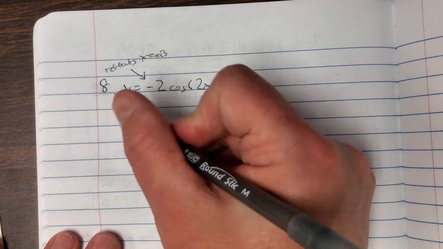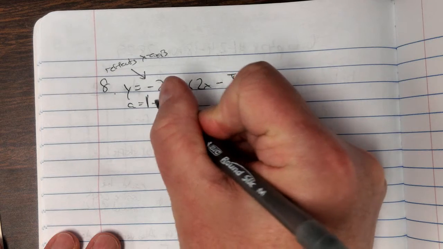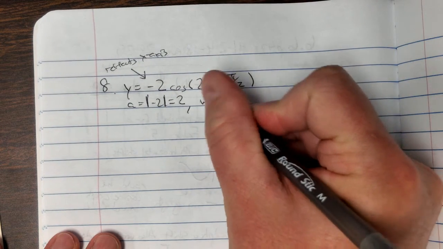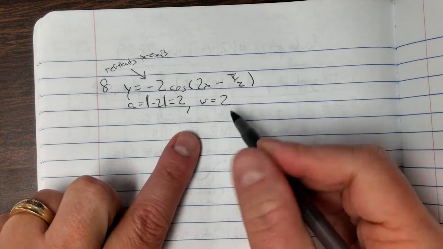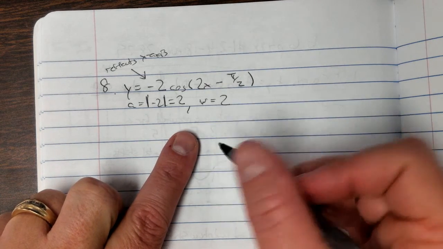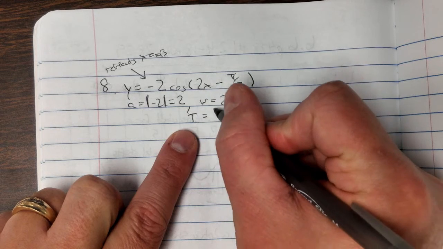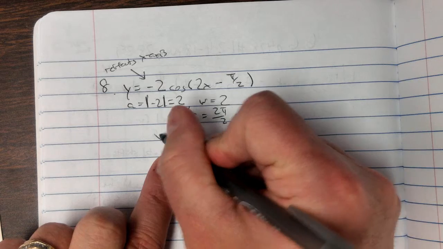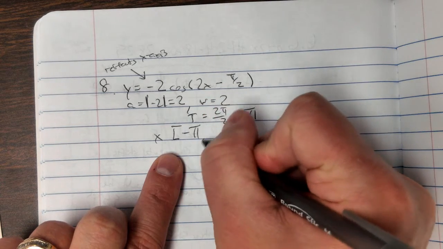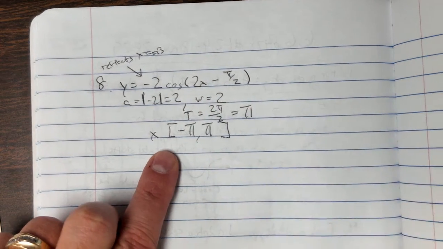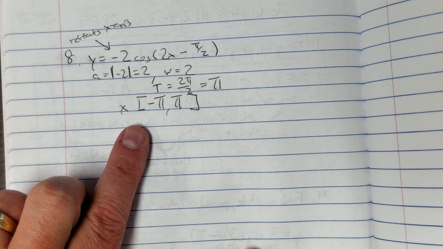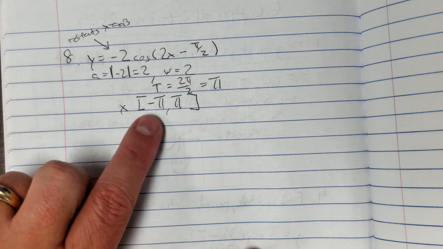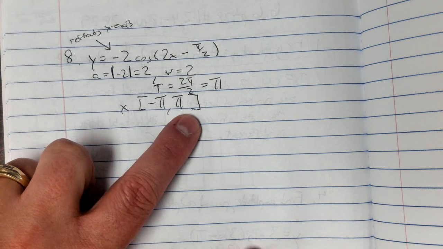This one, your amplitude would be the absolute value of -2, which is +2. Your W would be 2. Since your W is 2 and it's cosine, you have period is 2 pi over 2, which is pi. So just like on that last one, we go from -pi to pi. That's our x's, from -pi to pi. So this is your x min, this is your x max.